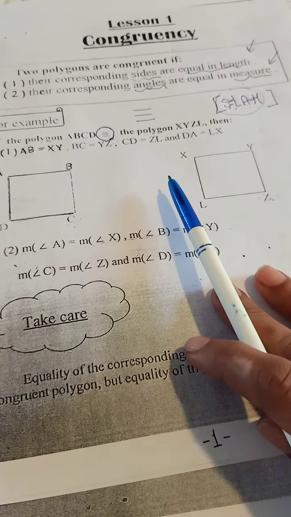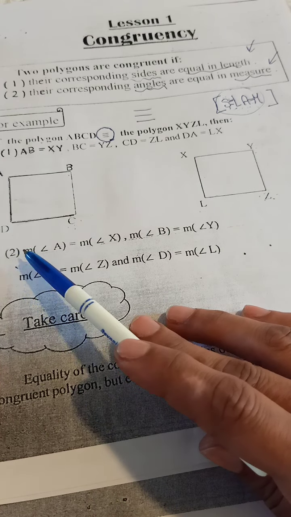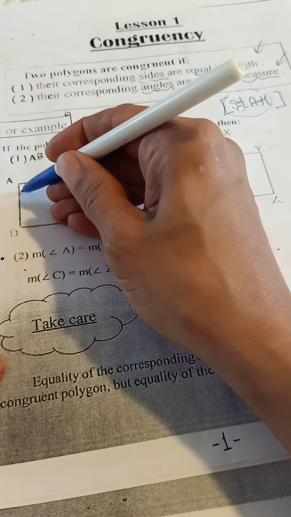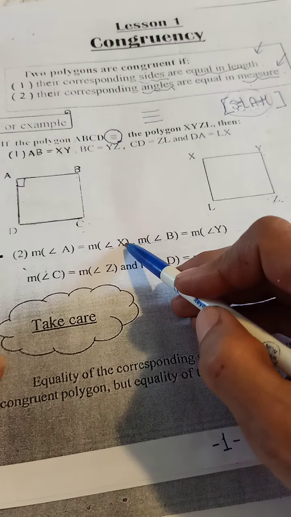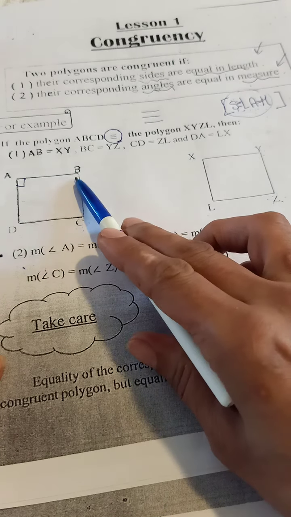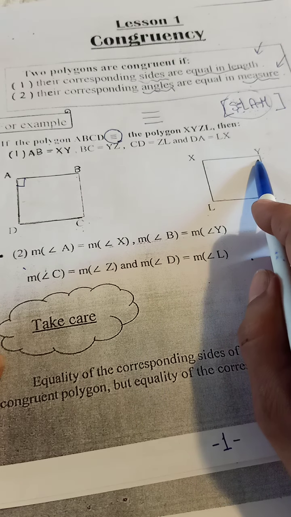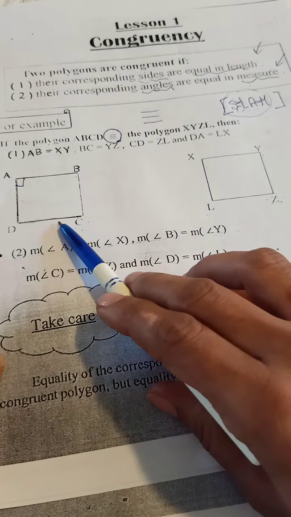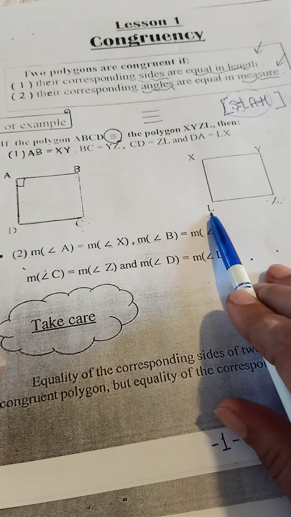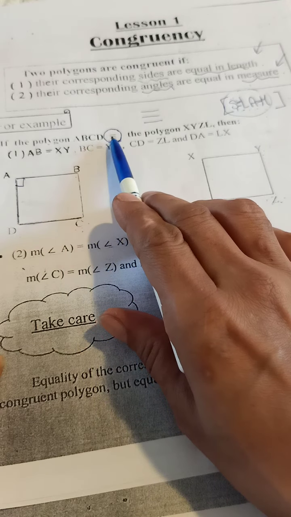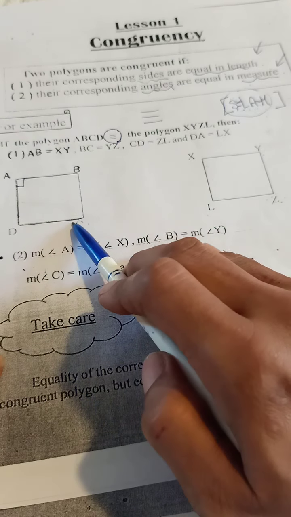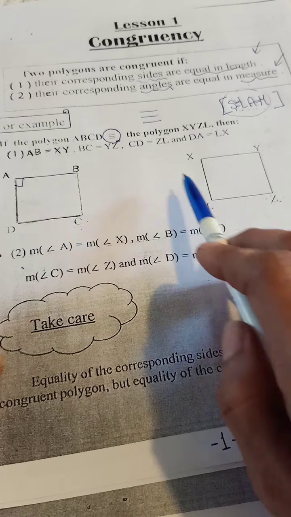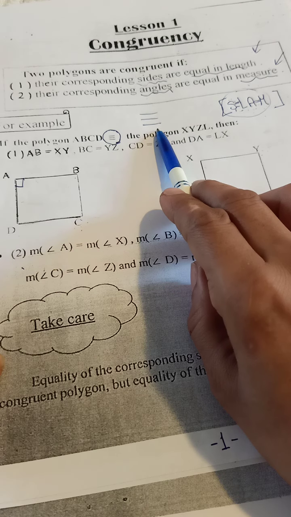Number two, we are going to represent the angles. Measure of angle A equal measure of angle X, and measure of angle B equal measure of angle Y, and measure of angle C equal measure of angle Z, and measure of angle D equal measure of angle L. That's why the two polygons are congruent. ABCD congruent to XYZL. Don't forget the sign of congruency, okay?